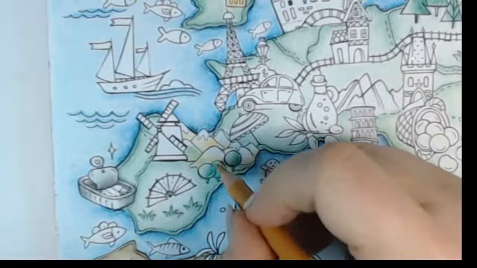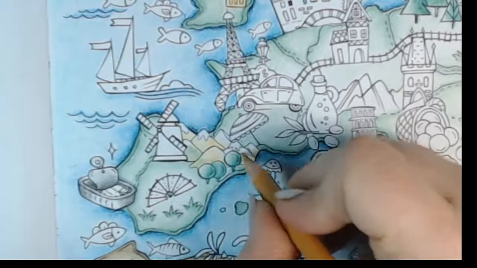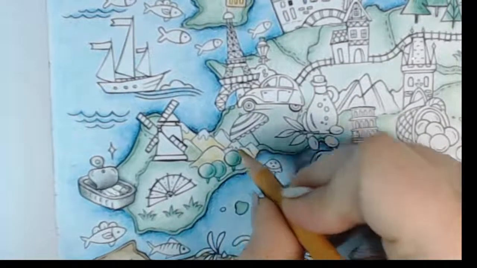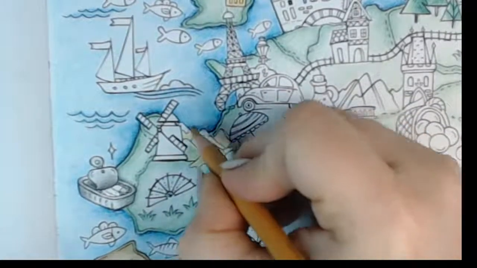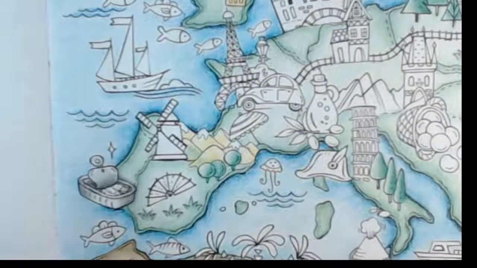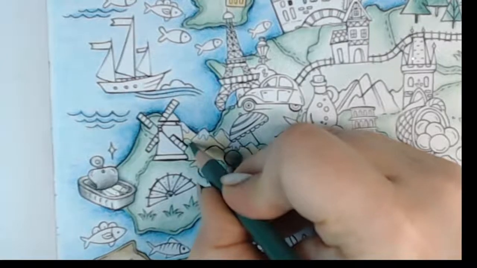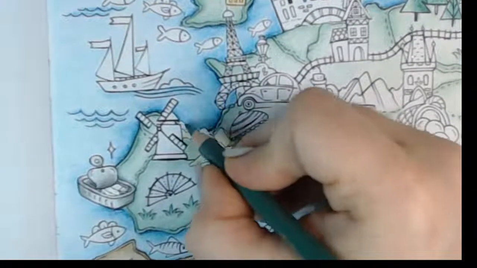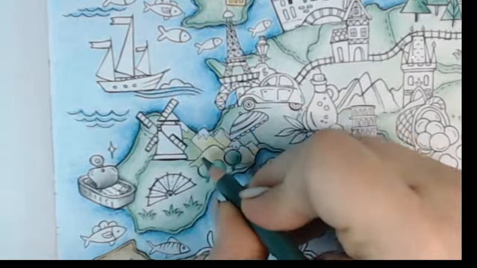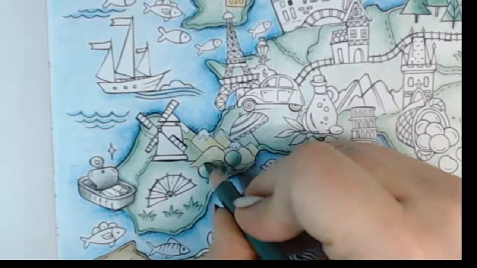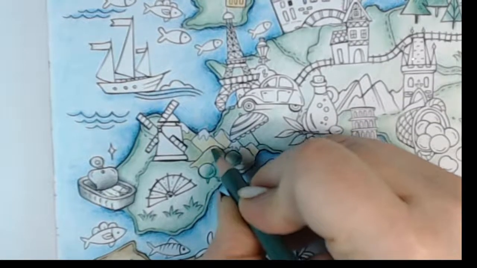This one doesn't look like it really has any snow on the top. So I'm just going to go all the way up with those, and then come in with this. I'm not sure those two did that much together, but you know, gotta try something.